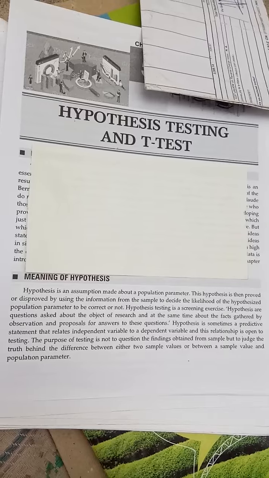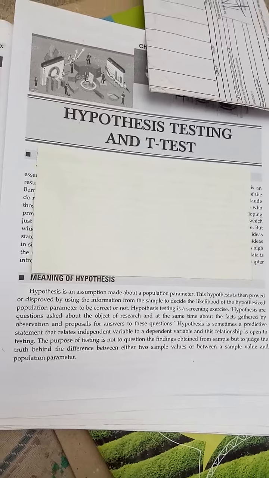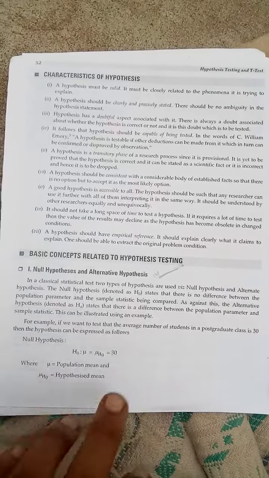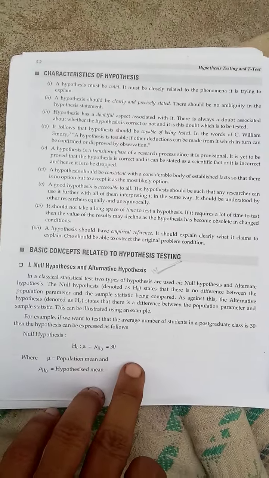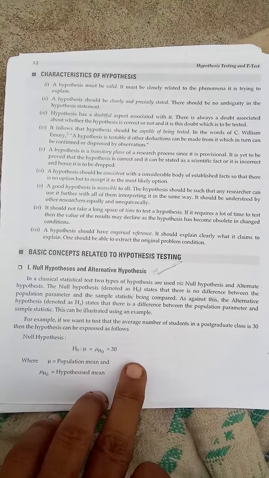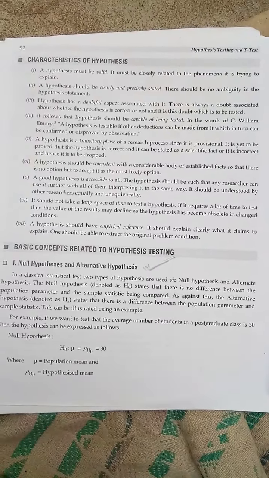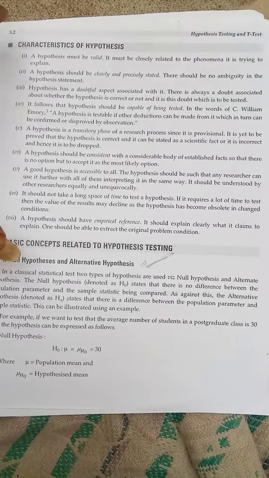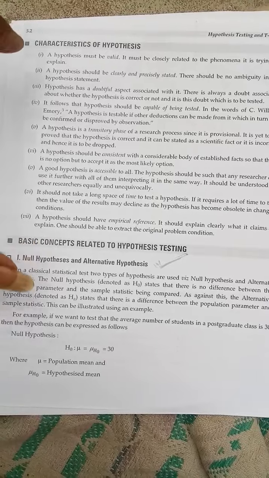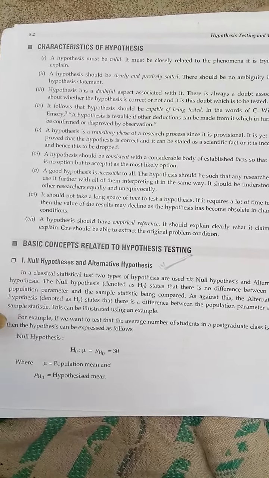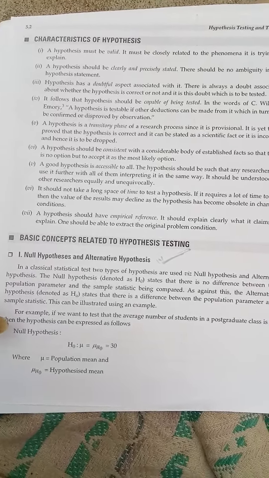If it comes for 5 marks, you can do like this, my dear students. And this can be asked for a short answer, like null hypothesis and alternate hypothesis. And if it comes for the long answer, my dear students, you need to write everything in continuation of the previous one: characteristics of hypothesis and basic concepts of hypothesis testing.